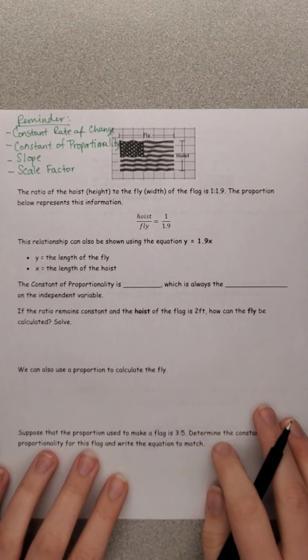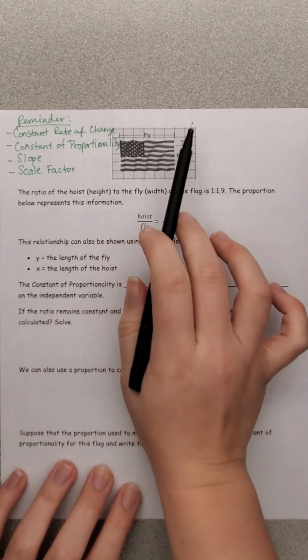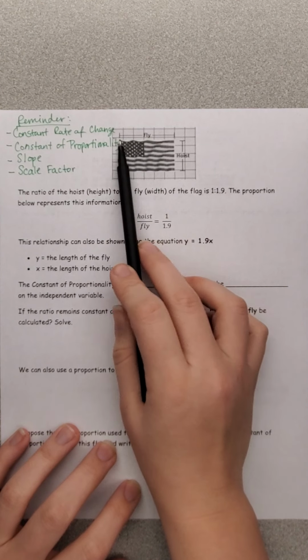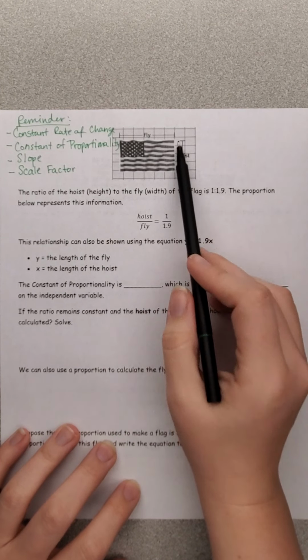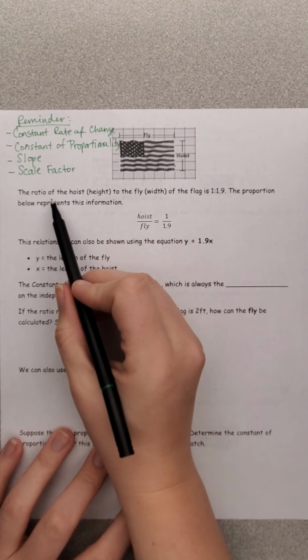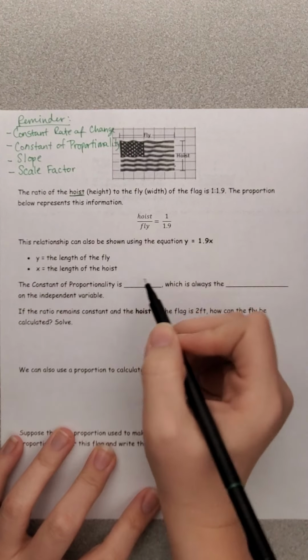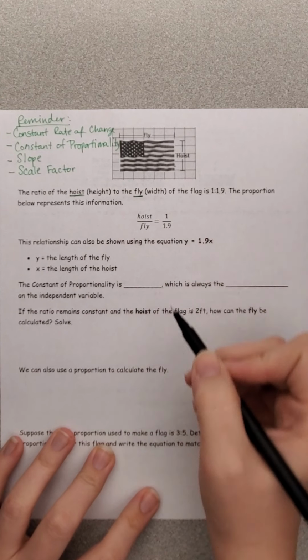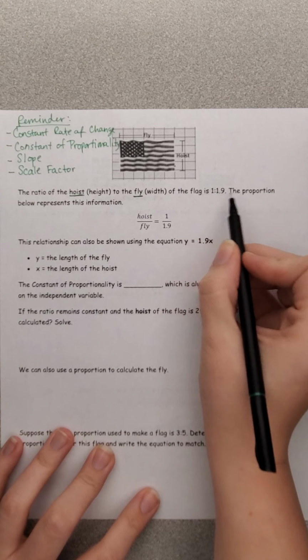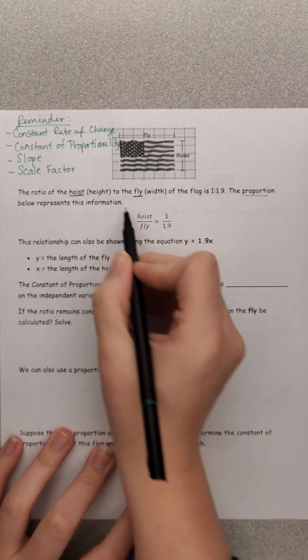So we have this situation here. We have this American flag, and if you didn't know, this part is known as the fly, and this part is known as the hoist. So the ratio of the hoist, which is our height, to the fly, which is our width of the flag, is 1:1.9. The proportion below represents this information.